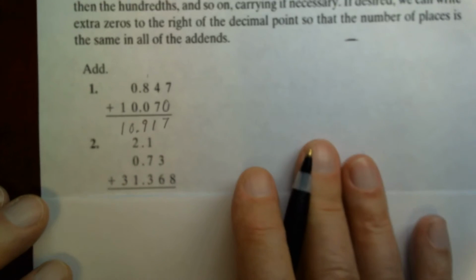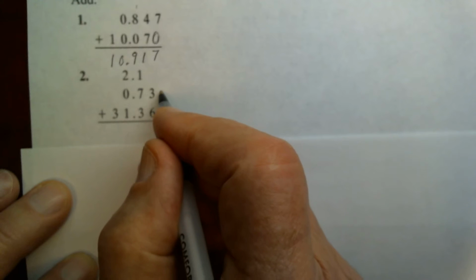Example number 2. It's basically the same thing, except here we have 3 addends and we have 3 decimals maximum. So we can add a 0 here, and a 0 here, and a 0 there. And the advantage of doing it is that you don't get distracted and start adding the wrong digits for the corresponding place value.